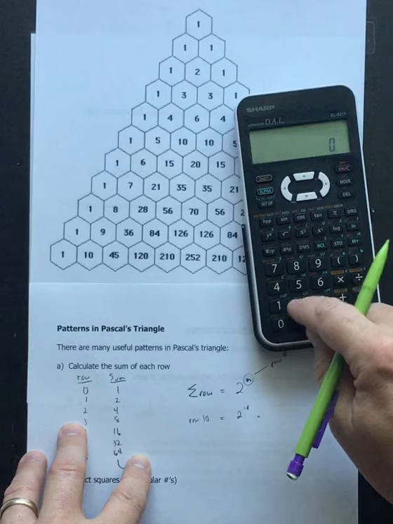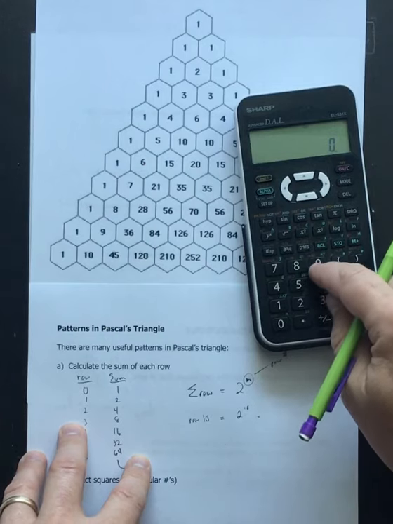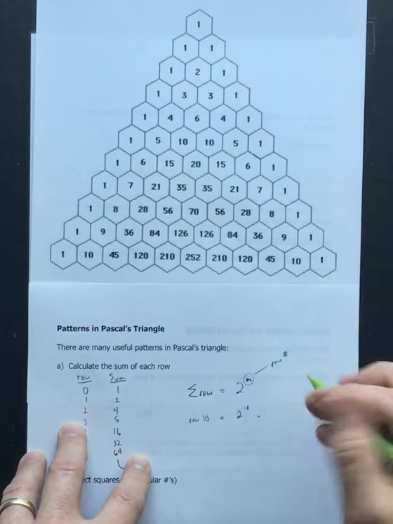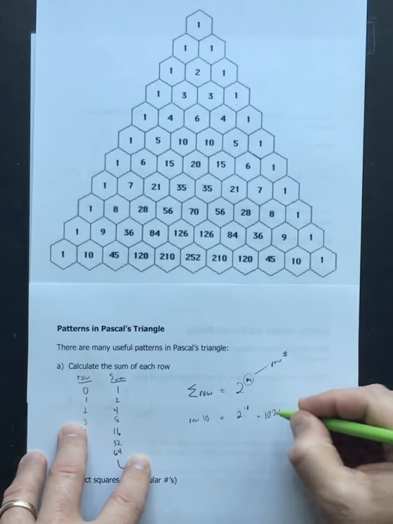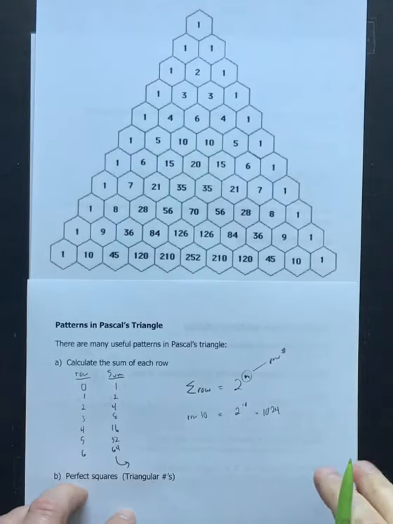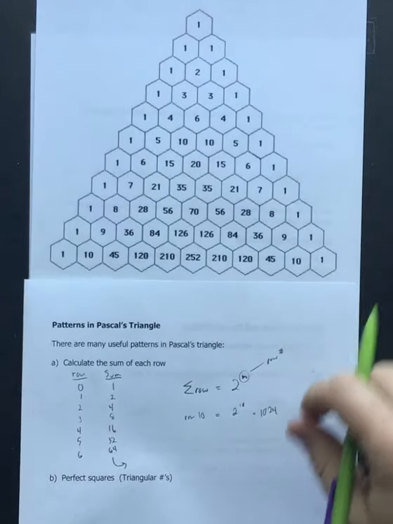should add to 2 to the 10, which, off the top of my head, I should know that, 32 times 32, 1,024. Let me just make sure. It's a little early in the morning here, so I hope I have my brain working right. 1,024. Okay, and so that's kind of a cool principle that exists there for Pascal's triangle.